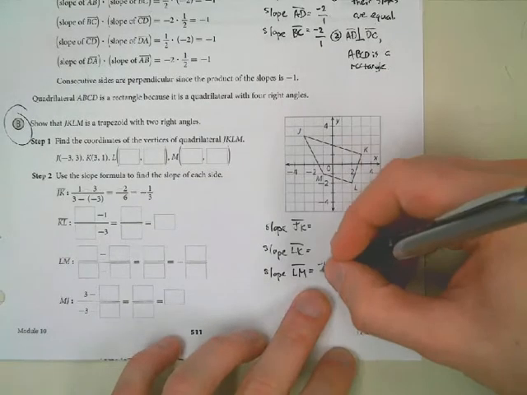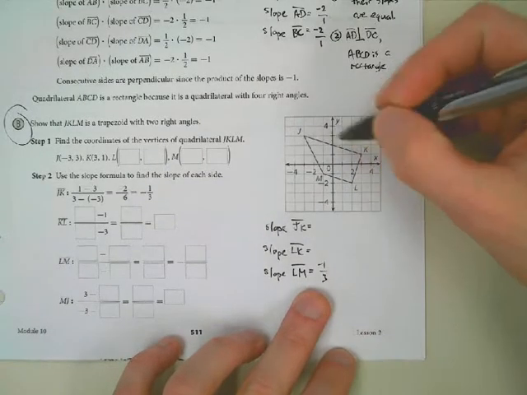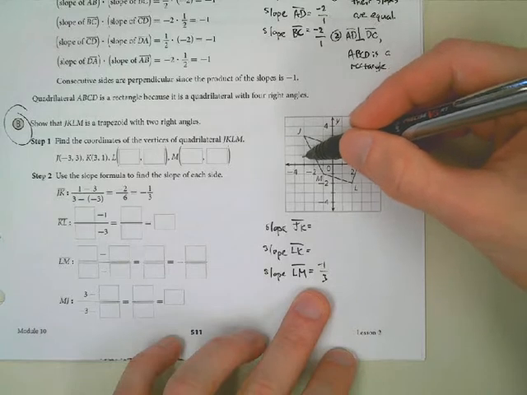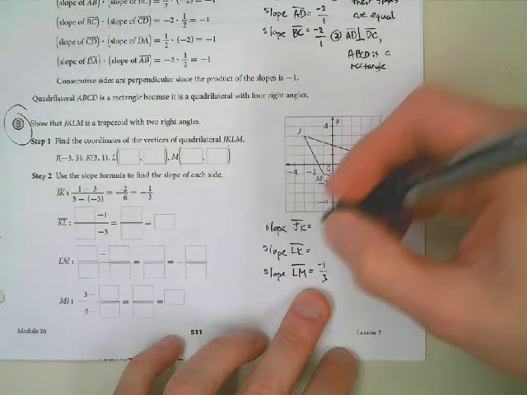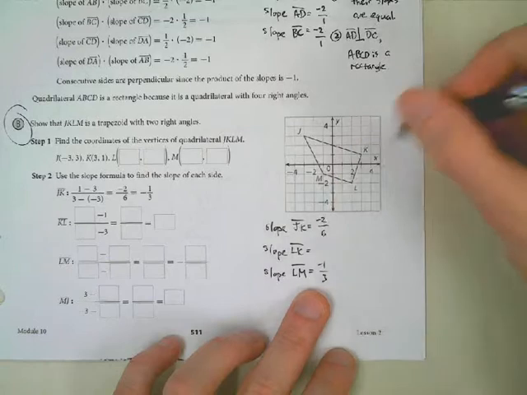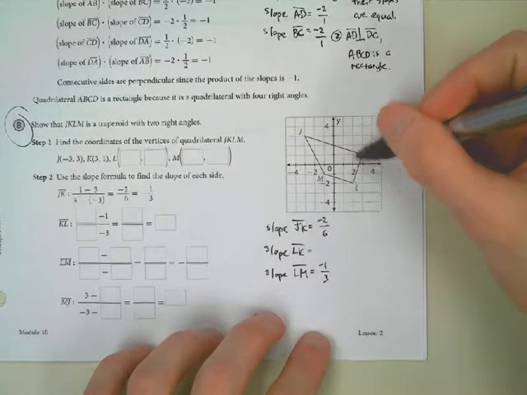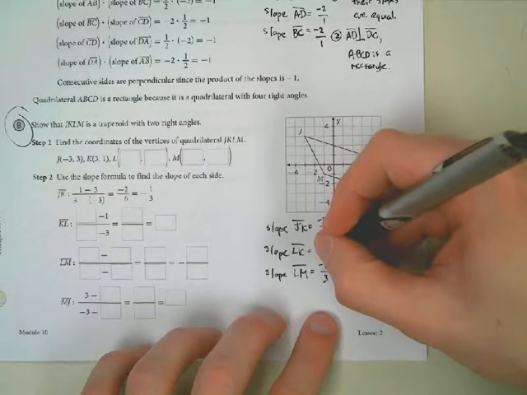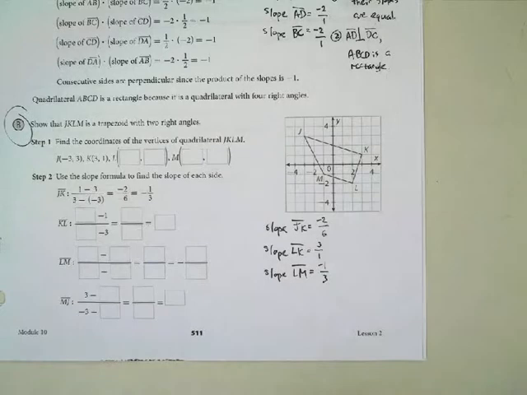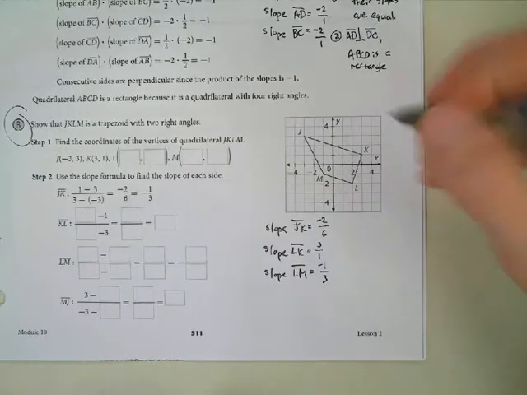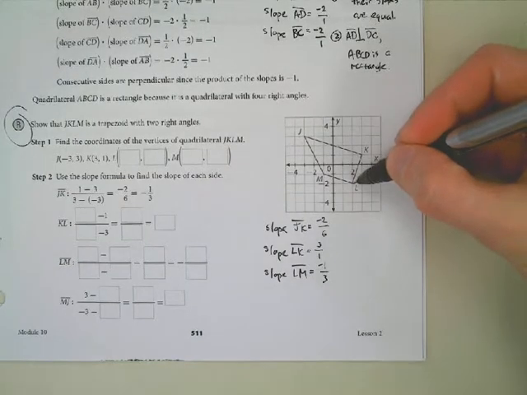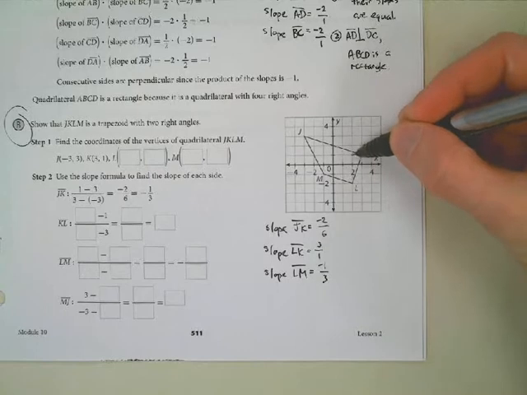J to K is down 2 and right 1, 2, 3, 4, 5, 6. And then LK has a slope of up 3, right 1. Rise is up 1, 2, 3, and then the run is 1. So it's 3 over 1.